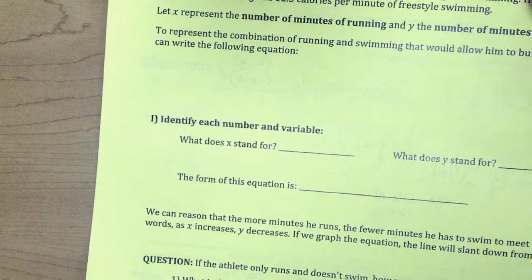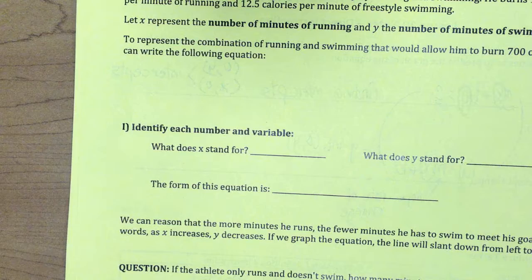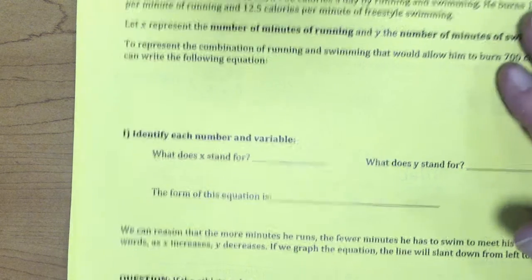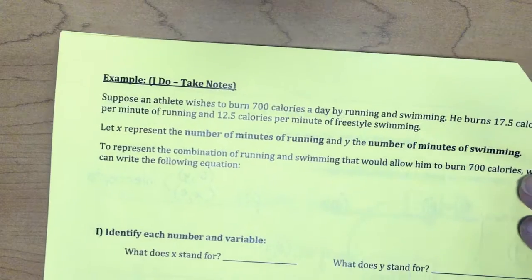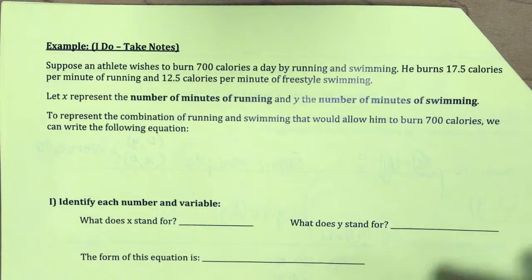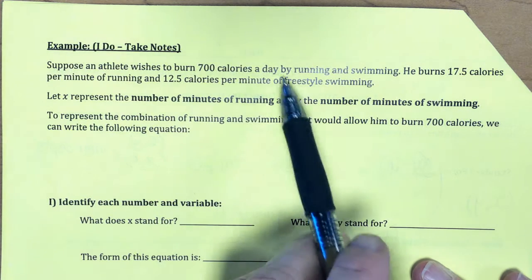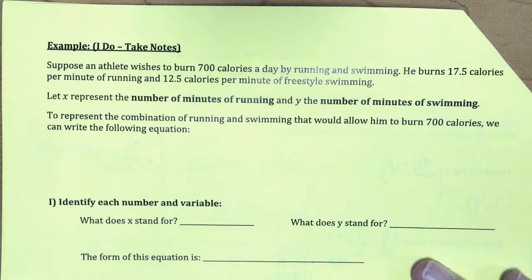On the second page, what we're going to be doing is looking at standard form and slope-intercept. I've got a situation up here where I've got an athlete who wishes to burn 700 calories a day by running and swimming.